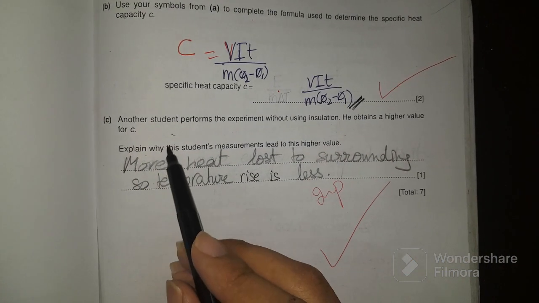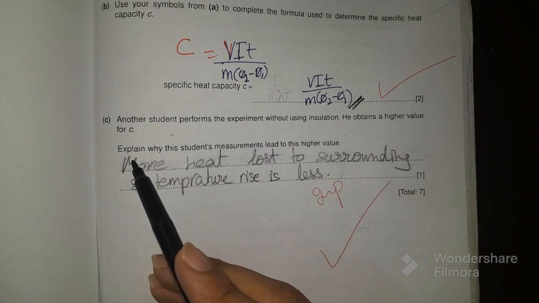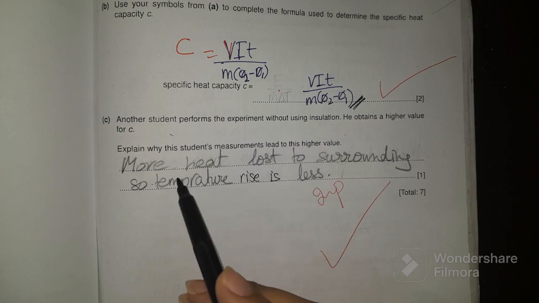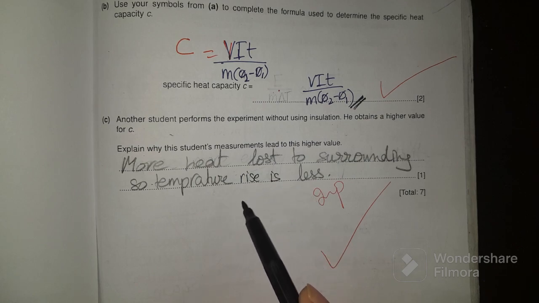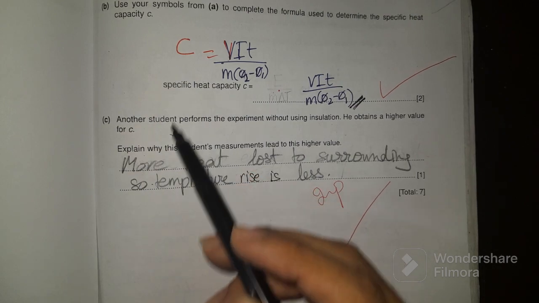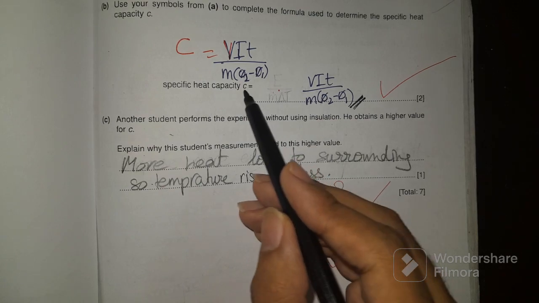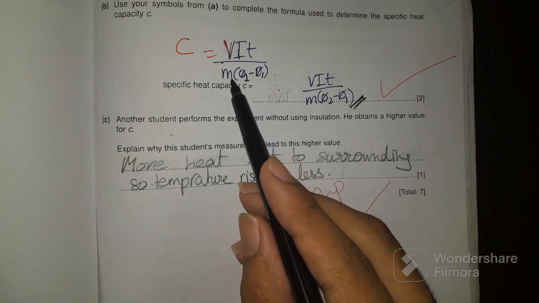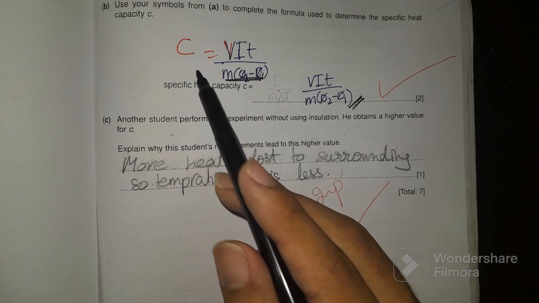Part C states another student performs the experiment without using insulation. He obtains a higher value for c. Explain why this student's measurements lead to this higher value. More heat is lost to the surroundings, so the temperature rise is less. That's why the value of c will be higher. When there's a smaller rise in temperature, there will be a higher value of c. So that's why the value of c will also be higher.